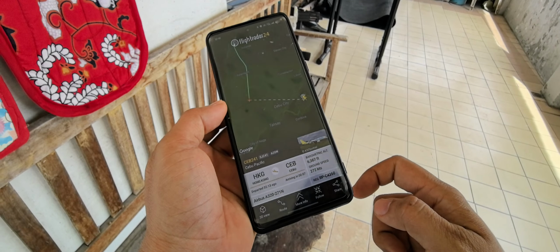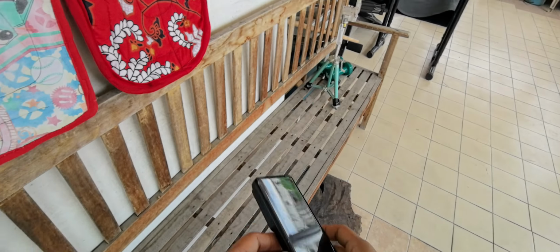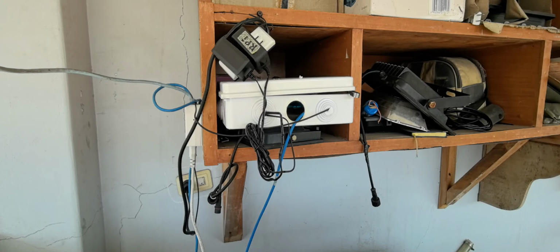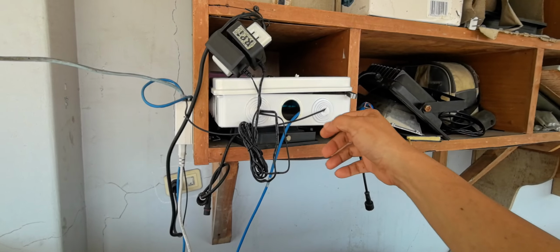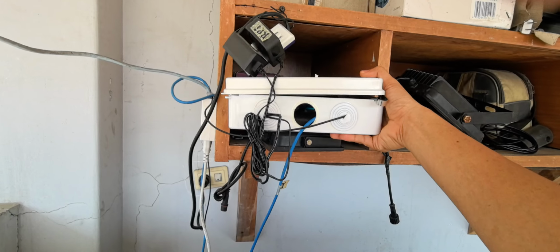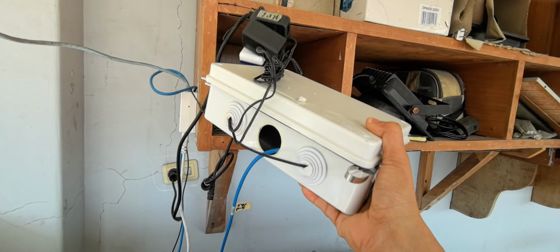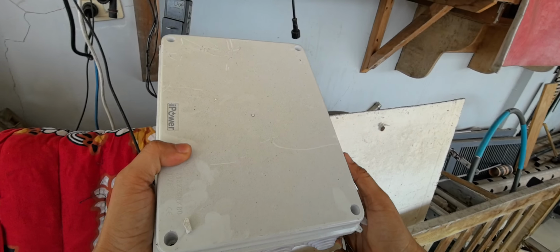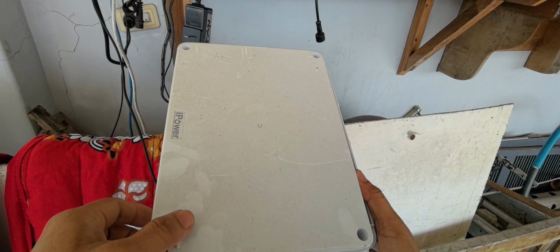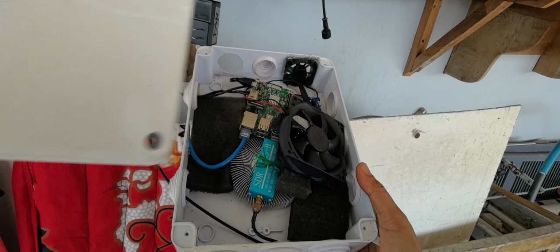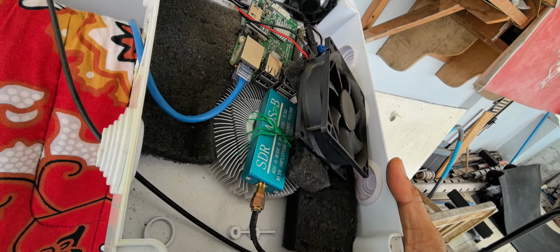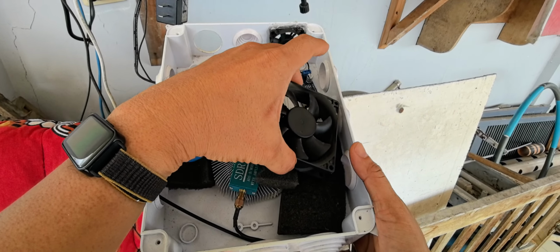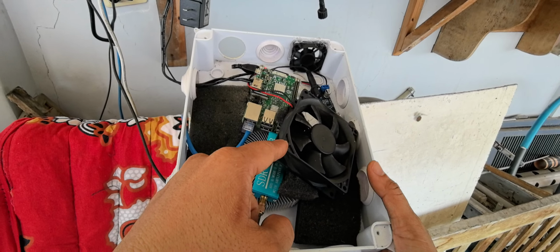So using this FlightRadar24, and also in here, at the top of my house, I've installed this hardware. This is the hardware, a simple but very effective hardware. I installed it inside this box. This is my data collection for the airplane. I'm using a fan to cool it down.